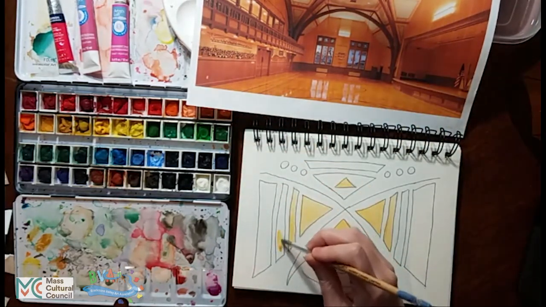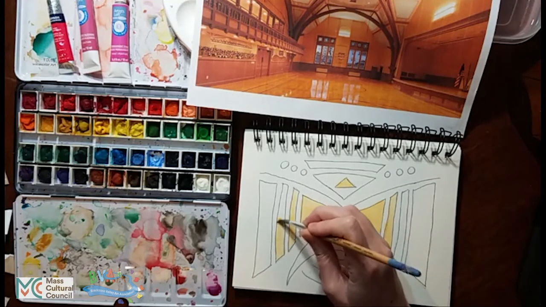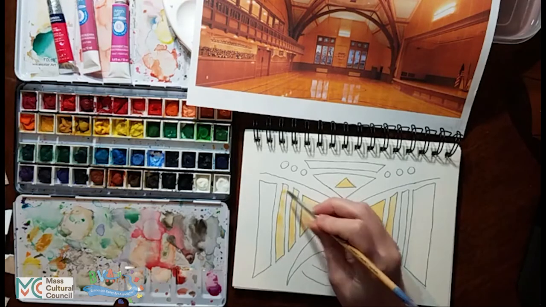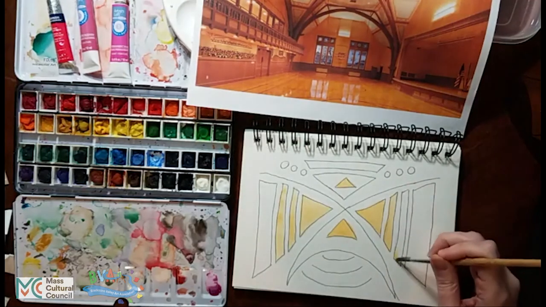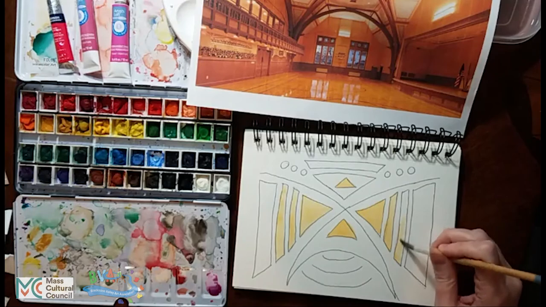So we'll add some of this color over here, and then make these other shapes. So we're sort of doing homage to the colors here.